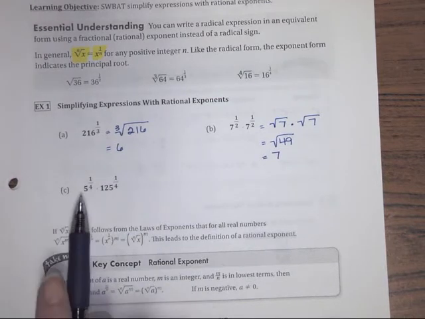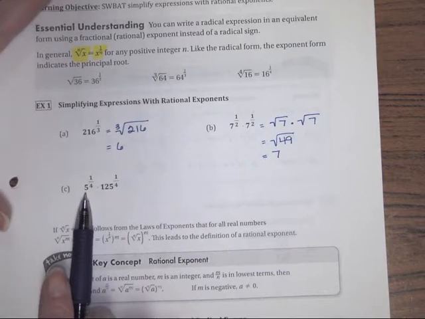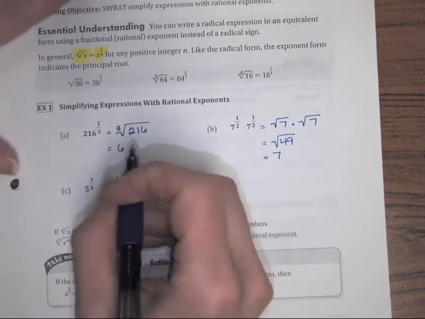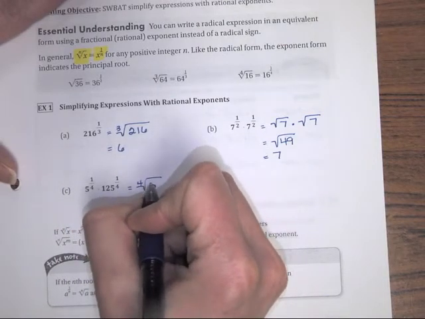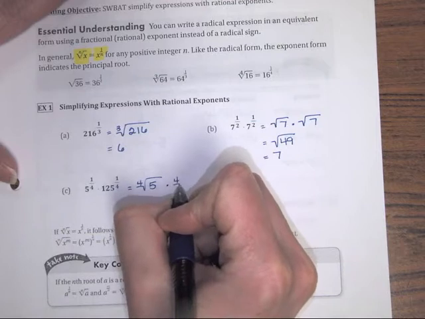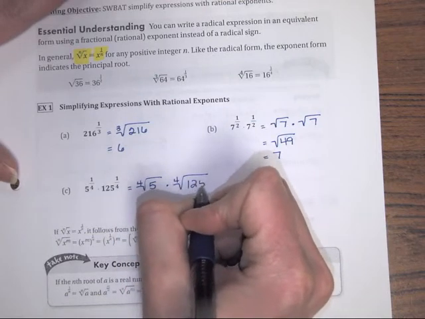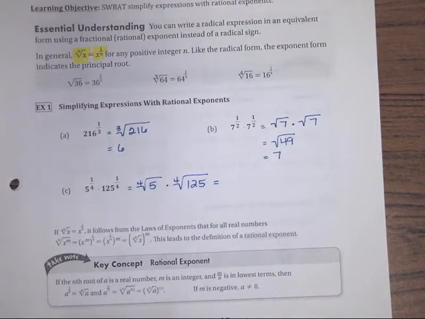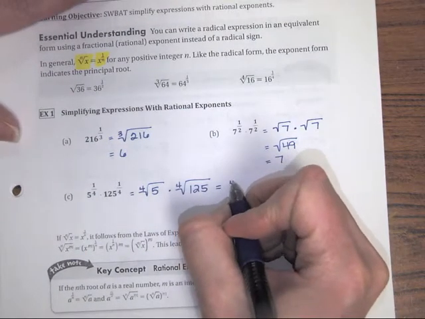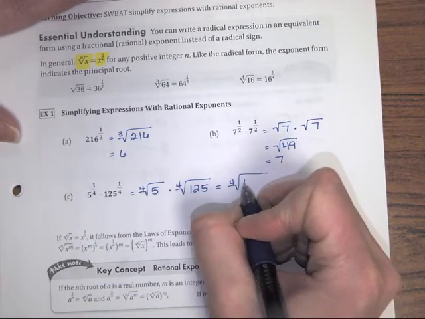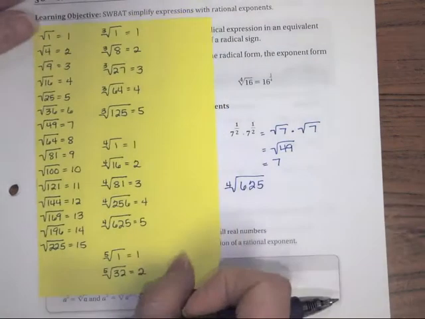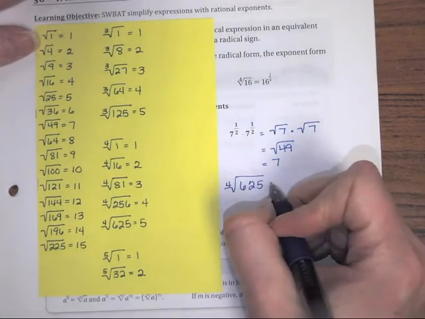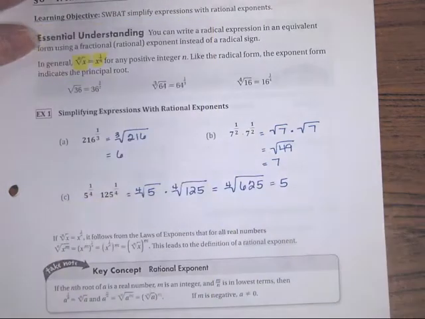Okay, next thing, I've got this one. This is a fourth root. So I've got the fourth root of 5 times the fourth root of 125. Now, using my product rule that I learned a few days ago, I can combine these as the fourth root of 5 times 125, which is 625, right? And that is actually on our list. The fourth root of 625 is 5.